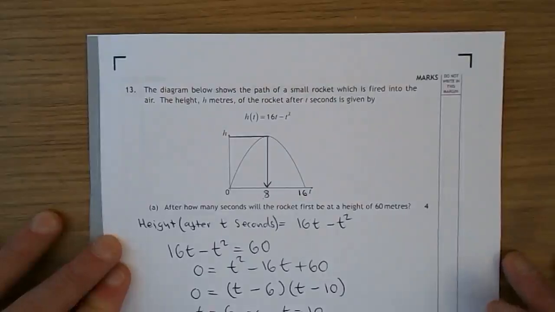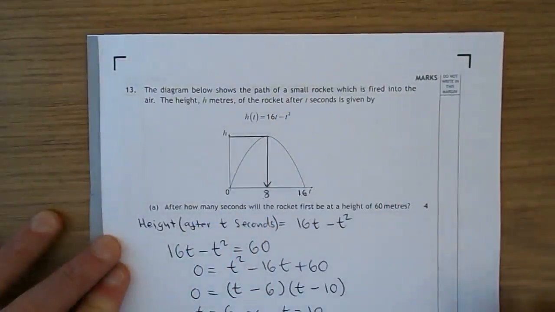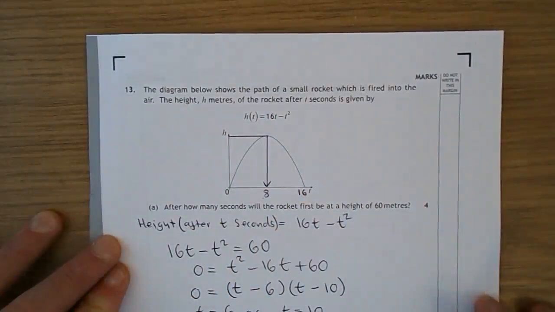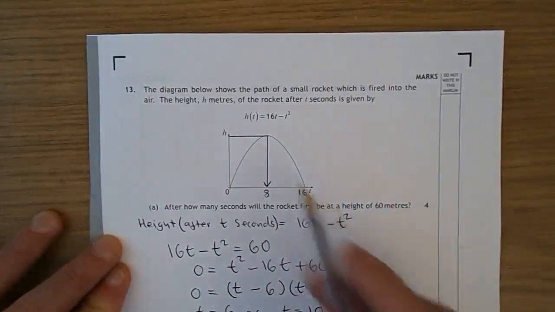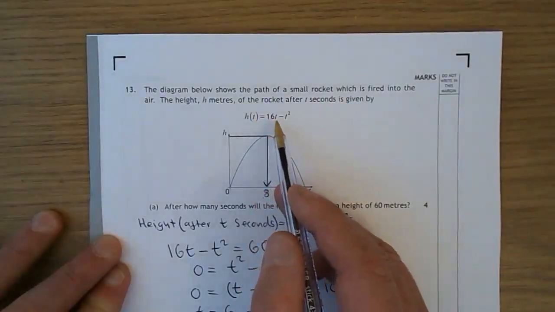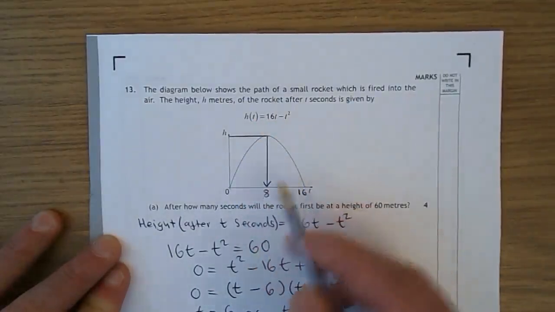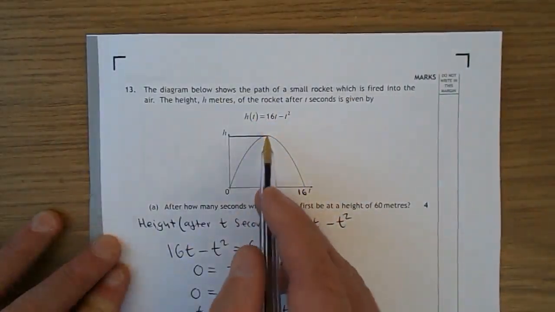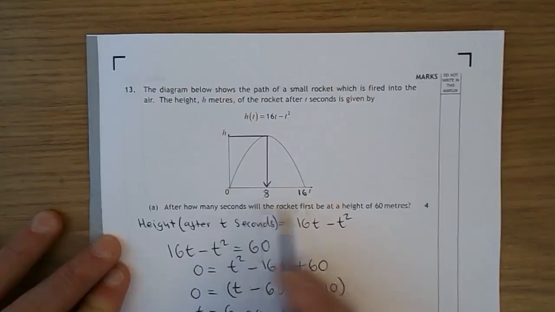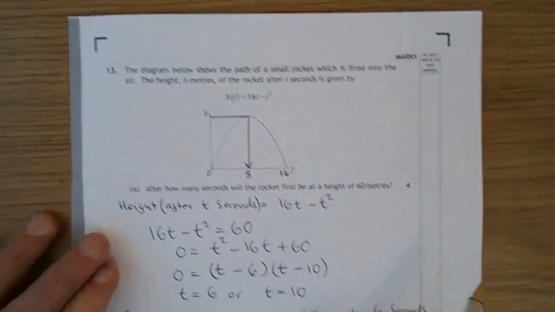Okay, question 13. The diagram below shows the path of a small rocket which is fired into the air. The height h meters of the rocket after t seconds is given by h(t) = 16t - t squared. That makes it a maximum turning point there, just up there. Obviously giving the game away here, but let's go to question A.